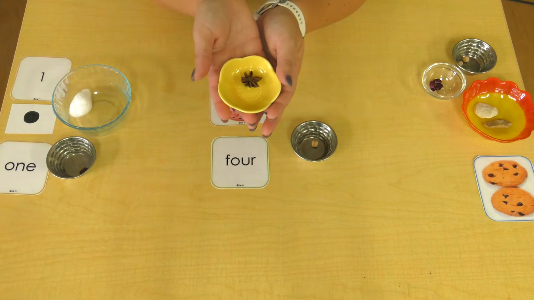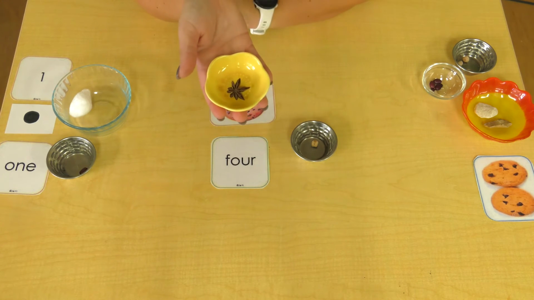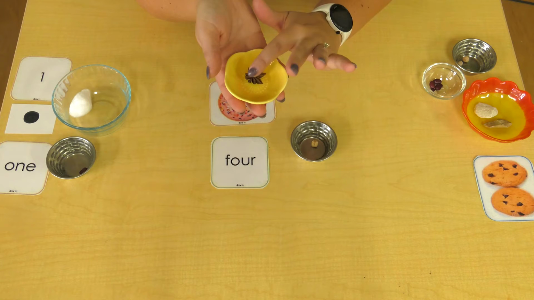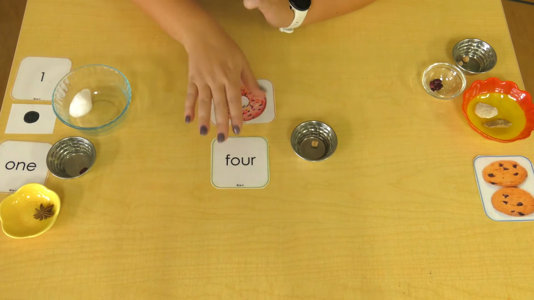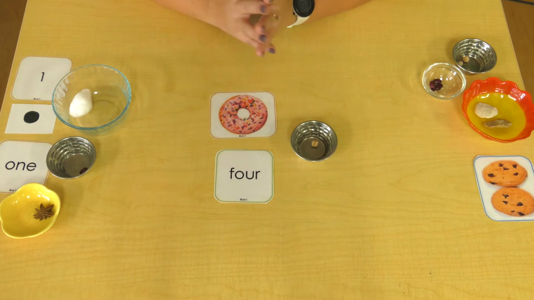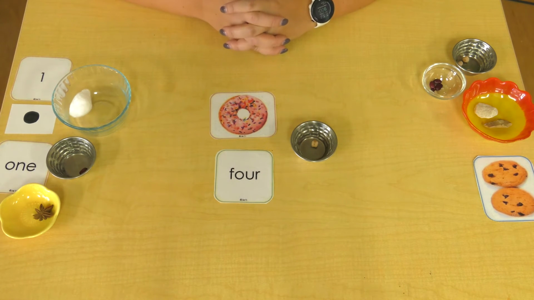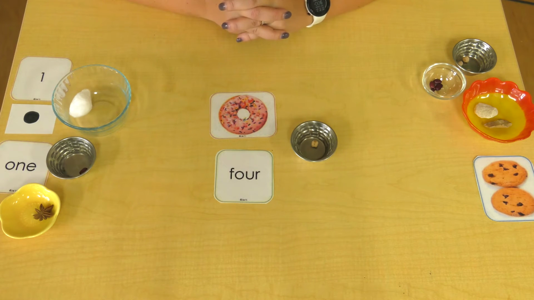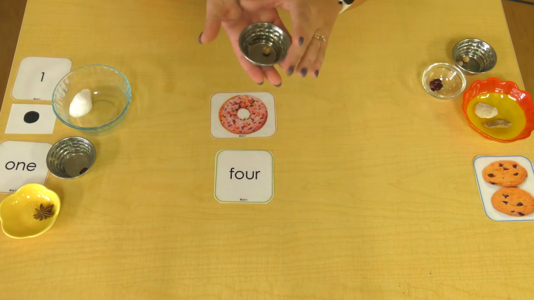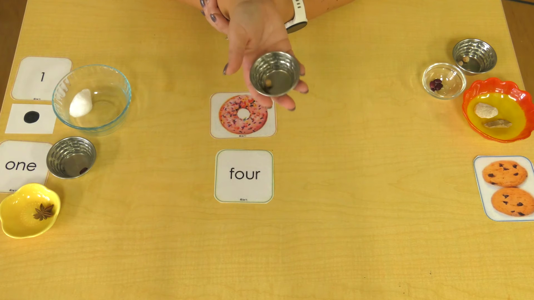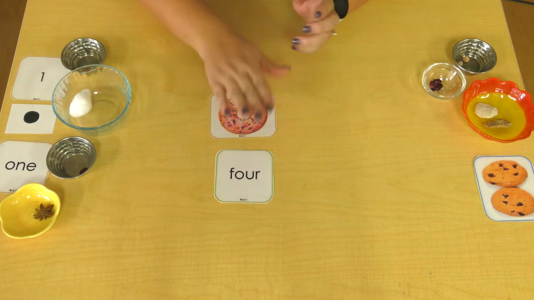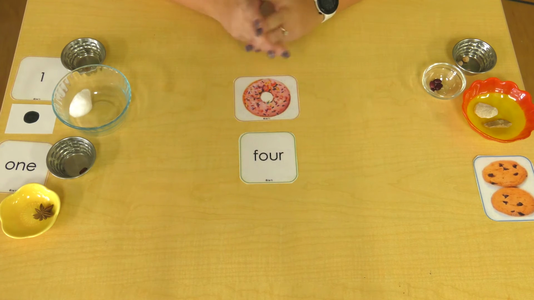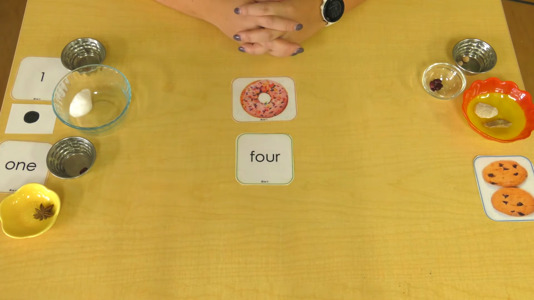I have this 1 seed. This 1 seed is going to go on the 1 side. Are there any more objects that you see that should go on the 1 side? That's right, we have this 1 bead that can go on the 1 side. Now we have 2 items left.